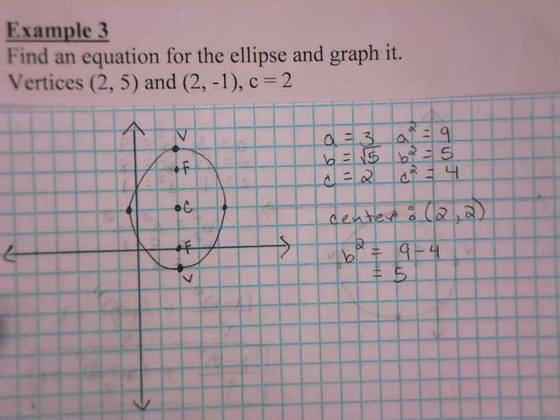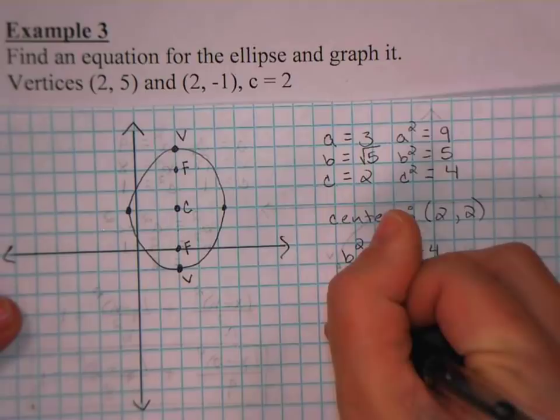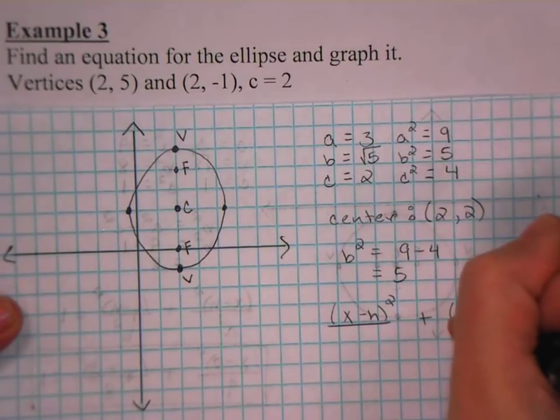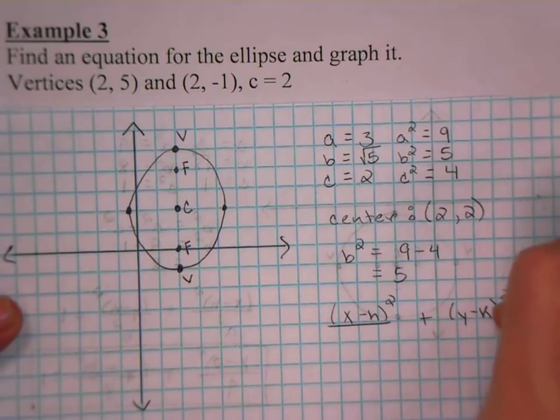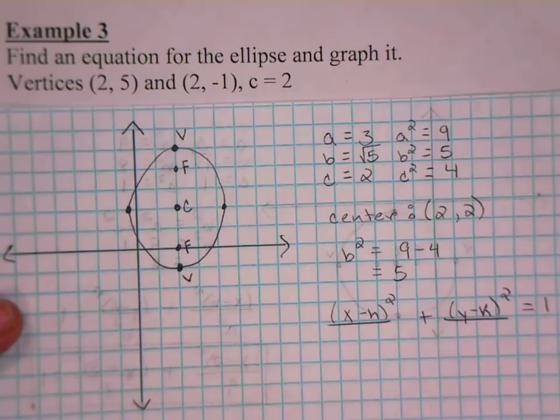Last thing I would need to do is write an equation. Before I start writing my equation, I would probably look back at my notes. Notice that this is a graph whose major axis is parallel to the y-axis. So the formula I'd be going from would be (x - h) squared over something plus (y - k) squared over something equals 1. And if you notice how I get this set up, then I ask myself, where should the a squared and b squared be located?